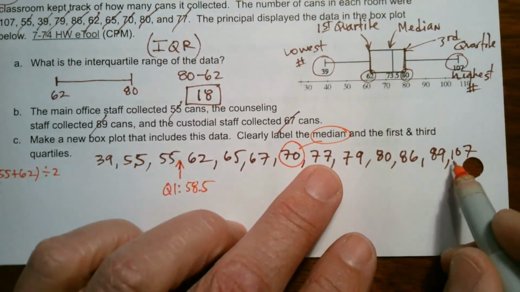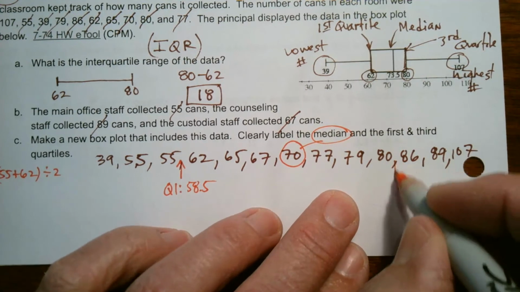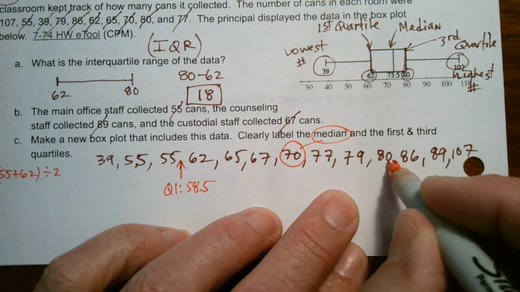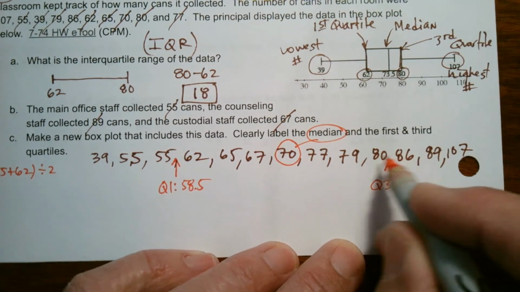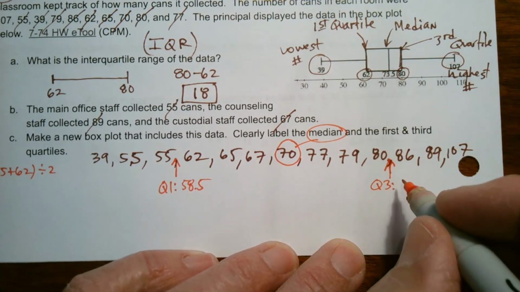Then the middle of the top half looks like it's between 80 and 86. This is my Q3. We add those and divide by 2, and I believe we get 83.